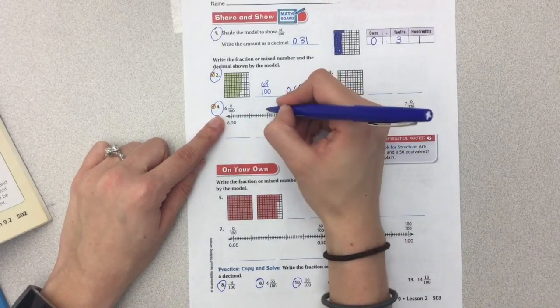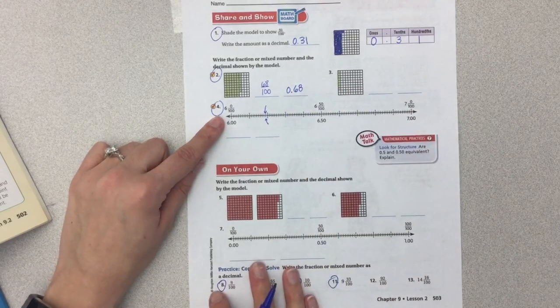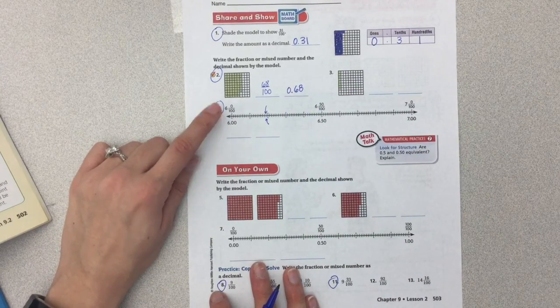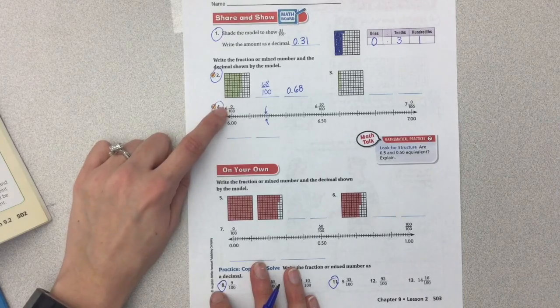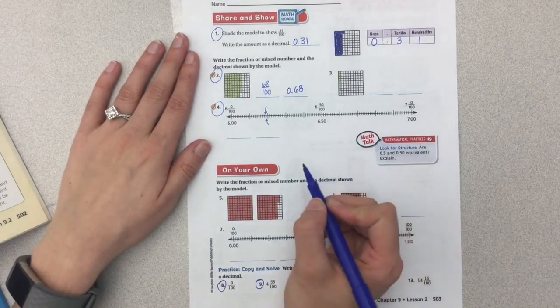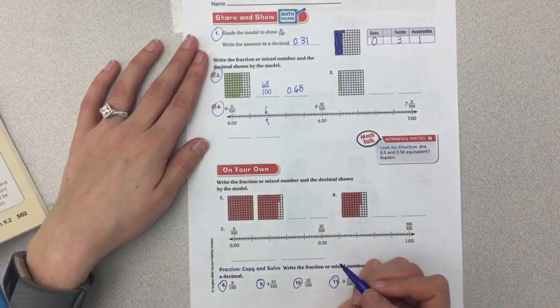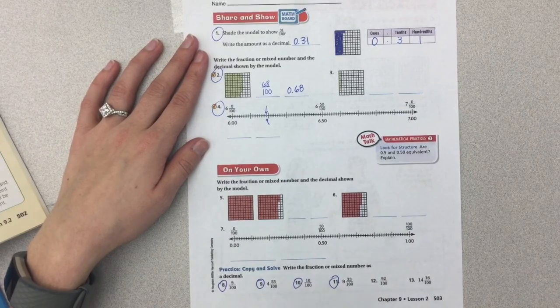Now we are supposed to look at this point on the number line to figure out what fraction is shown. So if we have 6 and 0 hundredths, which is equal to 6.00, and then if this is 6 and 50 hundredths, we know that it goes up by 10 hundredths each time.